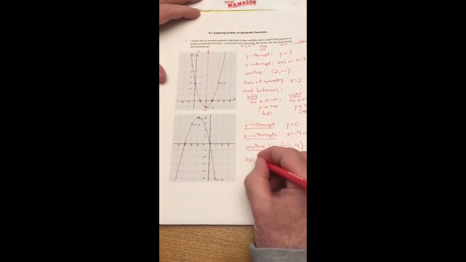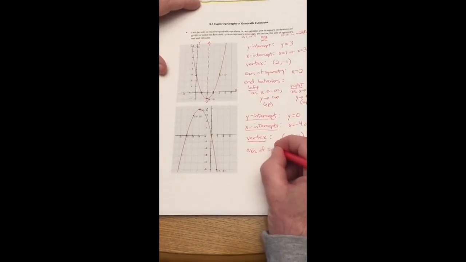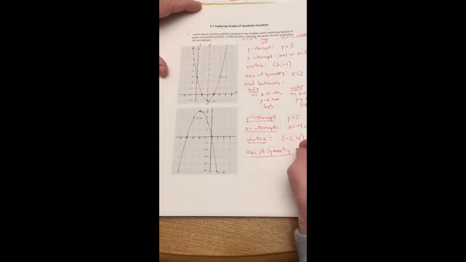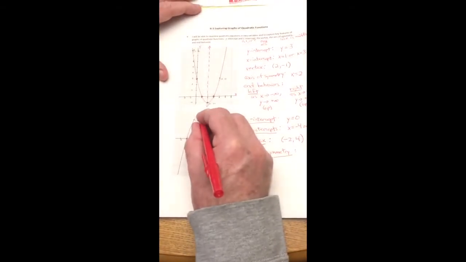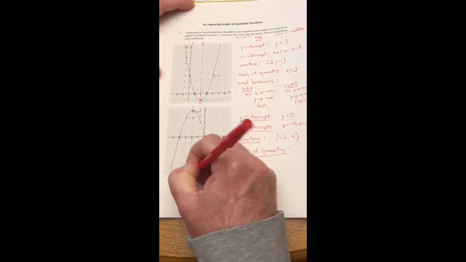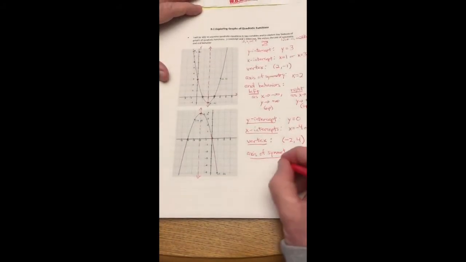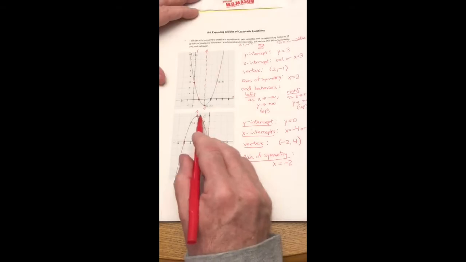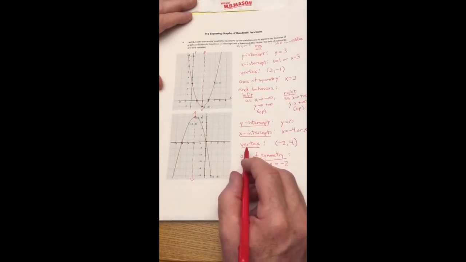The axis of symmetry, again, is the line that's in the middle of my parabola. So I do need an equation of a line. And again, once I find the vertex, I know that's the middle, and the line just follows that x value. And my axis of symmetry will be the line x equals -2. So you find the x value of that vertex.